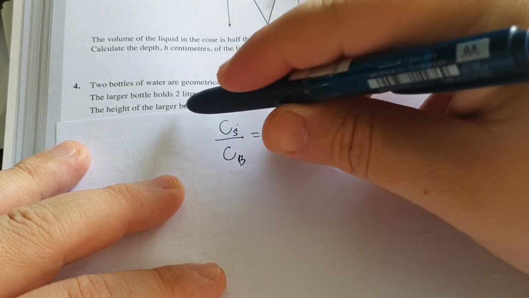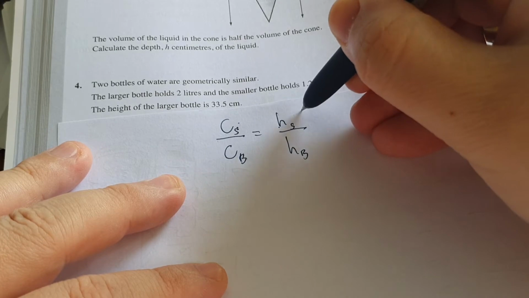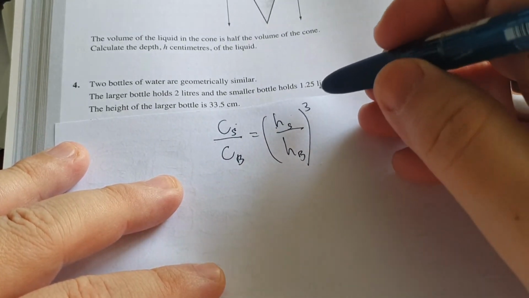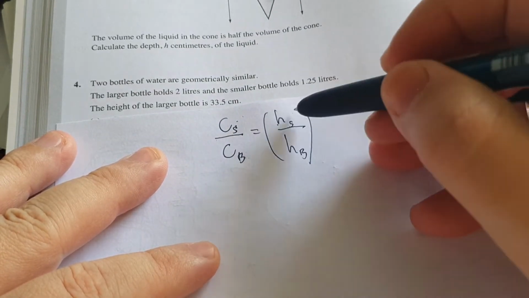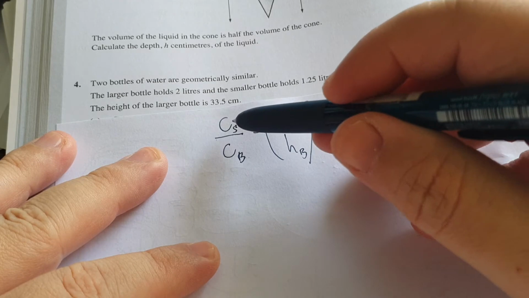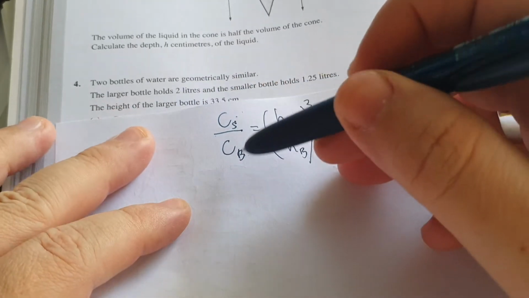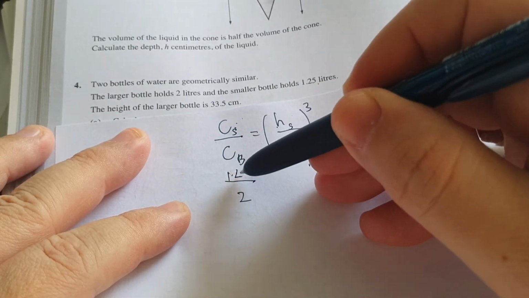So now we talk about height, height small over height big. Then because it's 3-dimensional, you must cube it. Okay? Then you fill in the blanks. Very simple one, you see. You write down the relationship, fill in the blanks, then you manipulate. So you see, a larger one is 2, so 2 here. This smaller one 1.25.